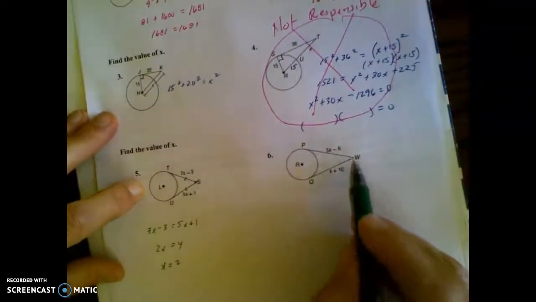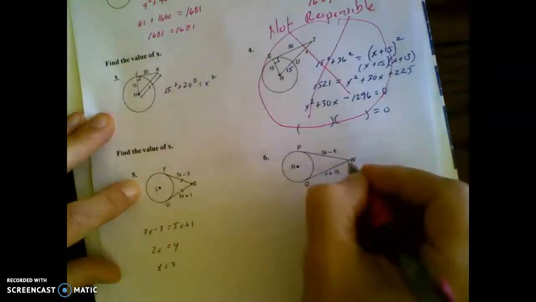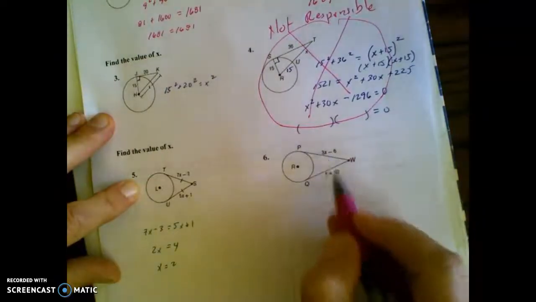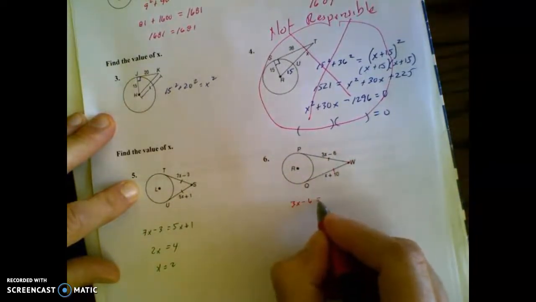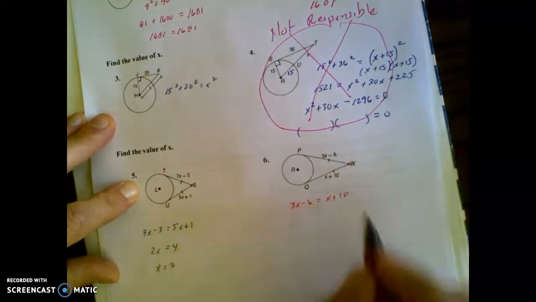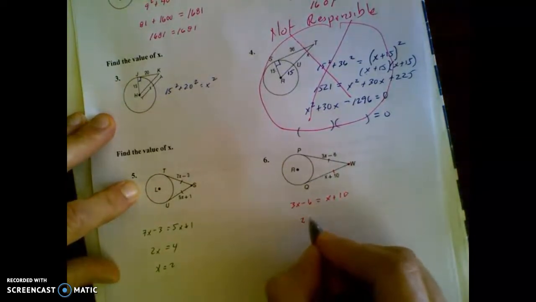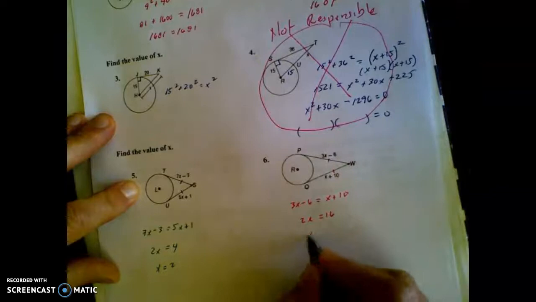Same thing over here. This is 2 tangents to the same circle from the same exterior point. That means these are going to be equal to each other. So that would mean 3x minus 6 is equal to x plus 10. Subtract the x, add the 6. 2x is equal to 16. That means x is equal to 8.